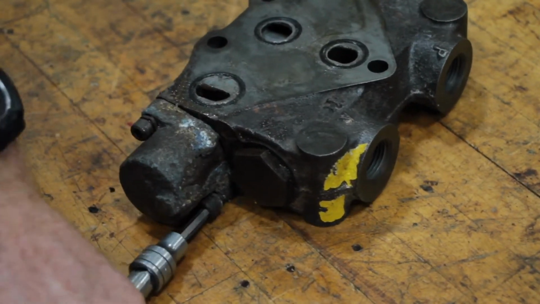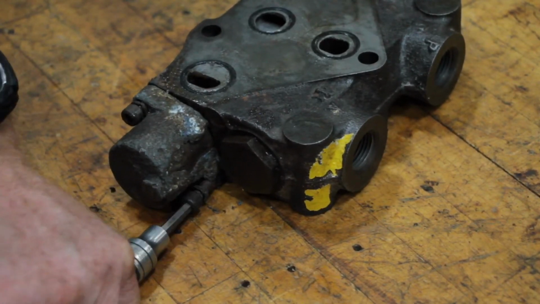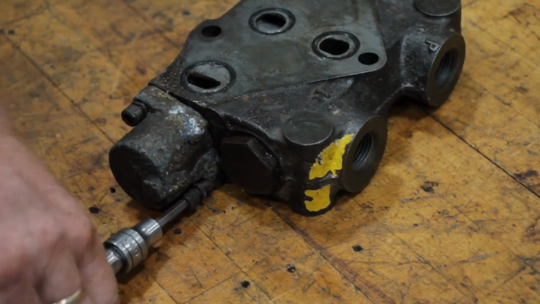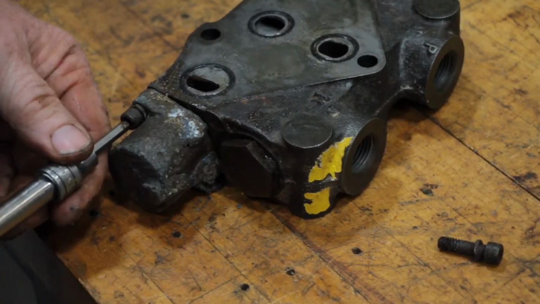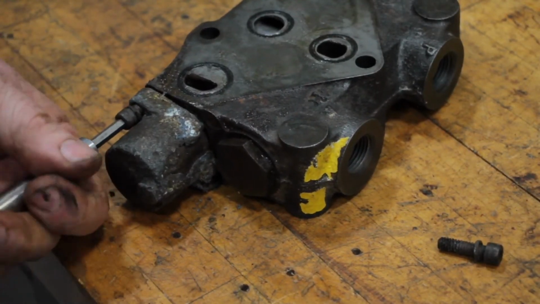Now, on a detent cap, if you try to remove it from the spool valve, you're going to be chasing a spring and two little check balls around the shop, and we don't want to be doing that today, so we'll just leave it attached for now.